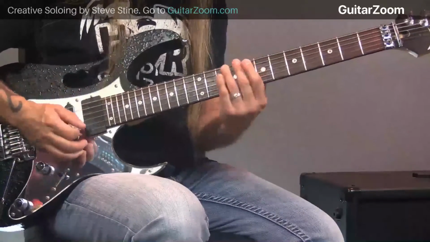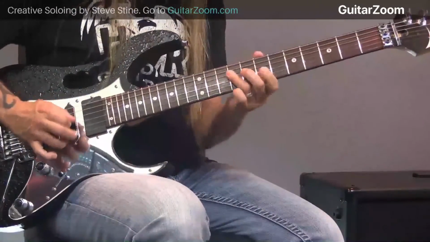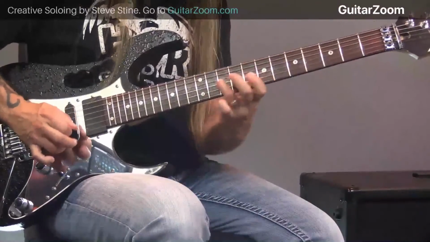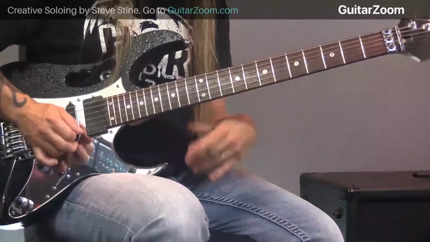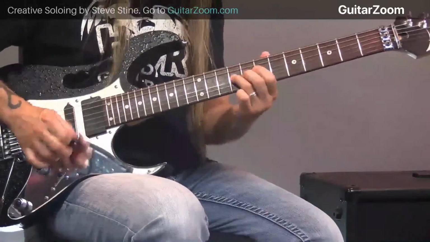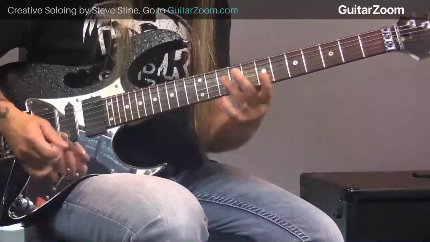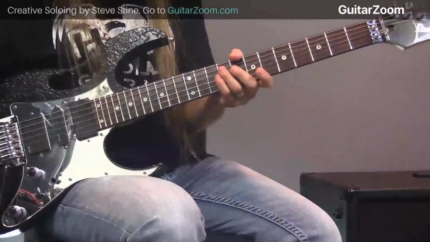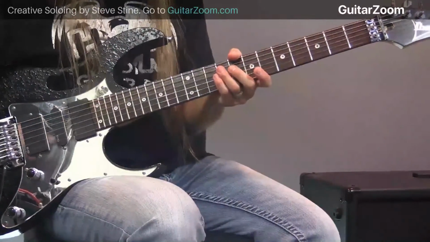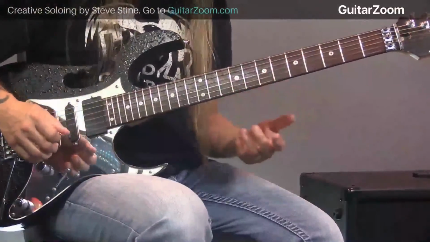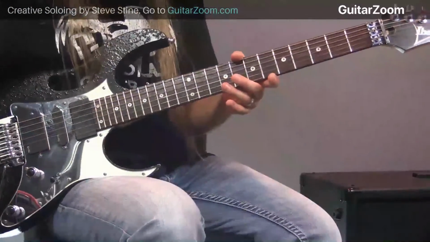So if B minor comes up, I might throw in my blues note, little blues bend, any of that kind of stuff over the top of that. Just that kind of bluesy sound, which again is going to break up the monotony. D major and B minor are the same notes, but my approach is different.